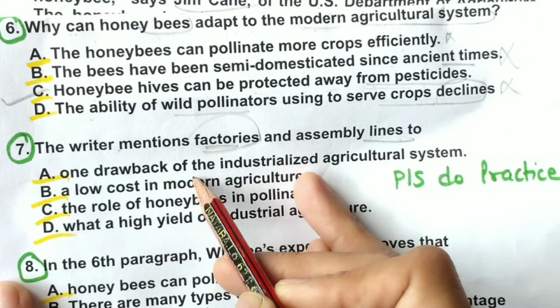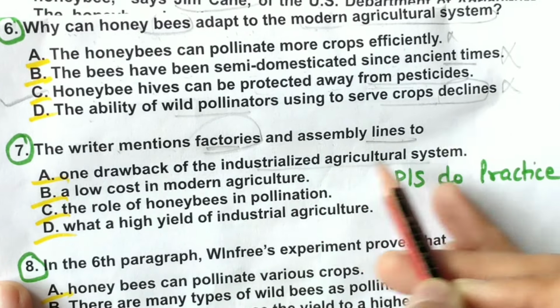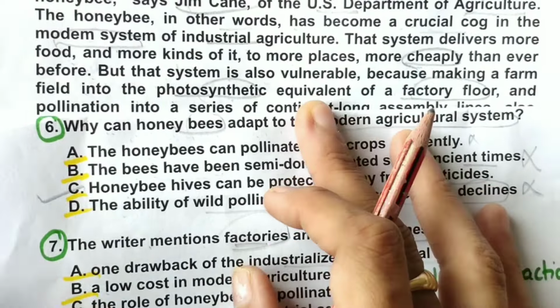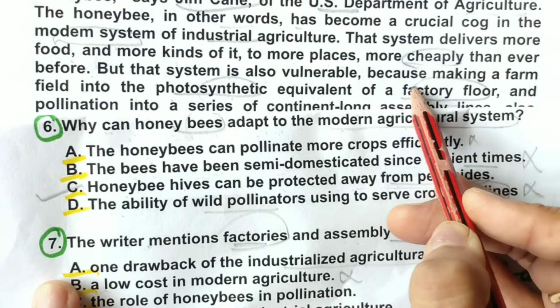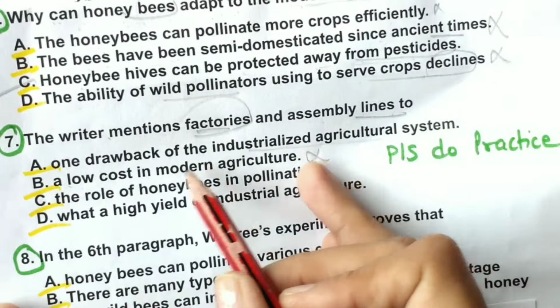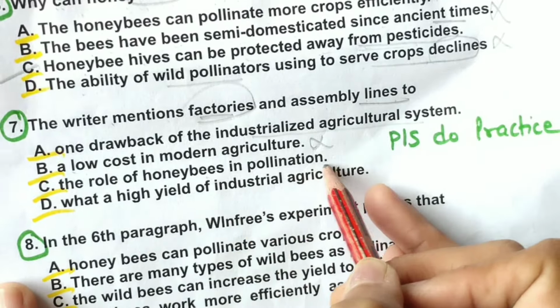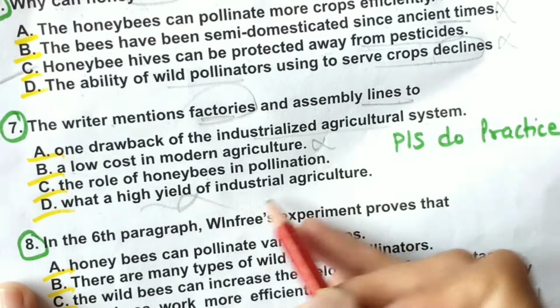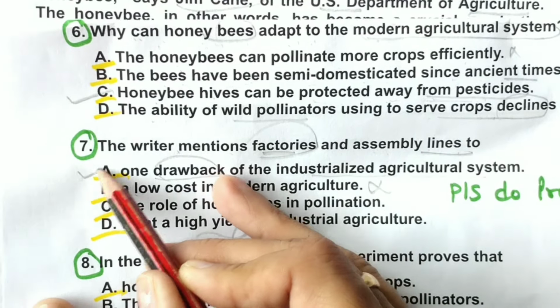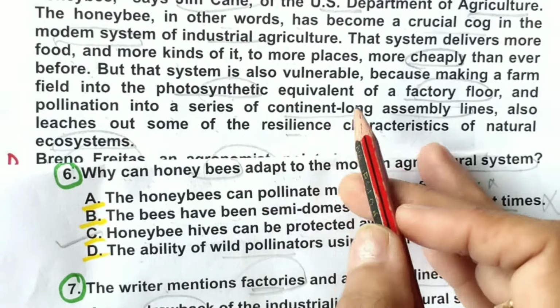7th question. One drawback of the industrialized agriculture system, a low cost in modern, so this is not explained. Low cost, not talking about factory, in fact they were talking about something else, modern system. The role of honeybees on pollination, what a high yield is also not given. Only one they are talking about, drawback. So we can select, see this.